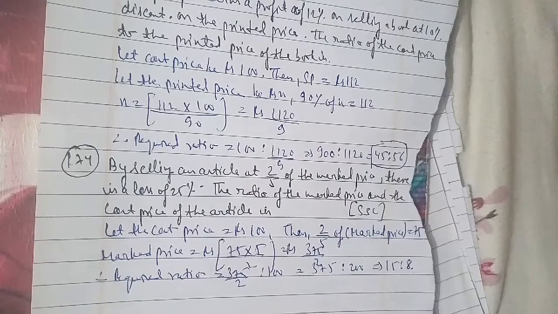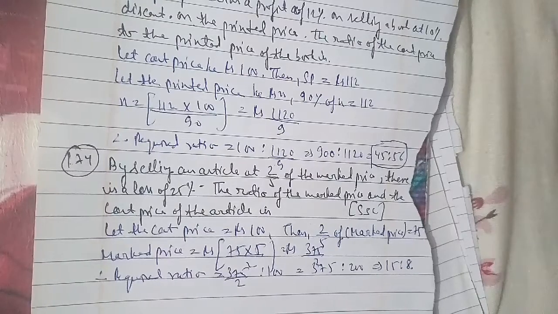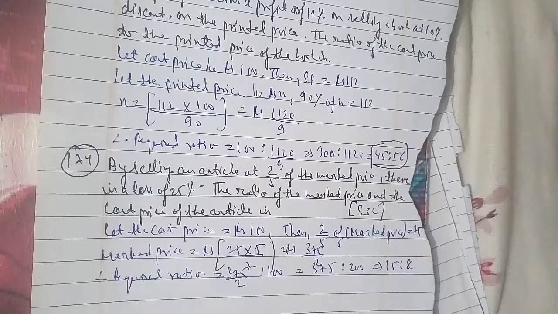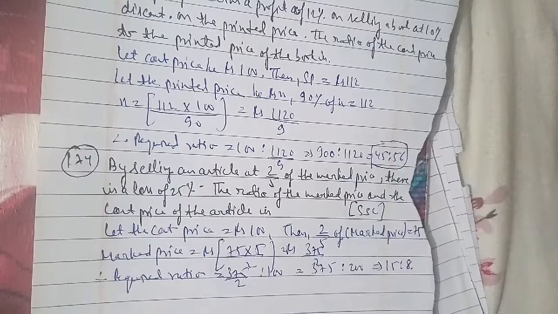The marked price is above the cost price by, the options we have 25%, 20%, 39%, 40% and 50%. So let's find it out.